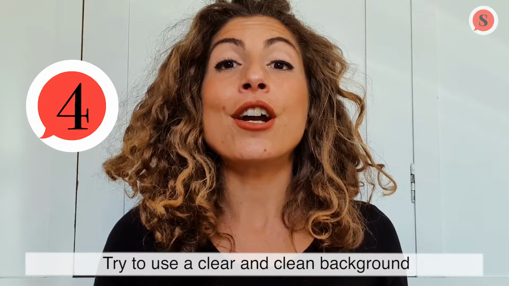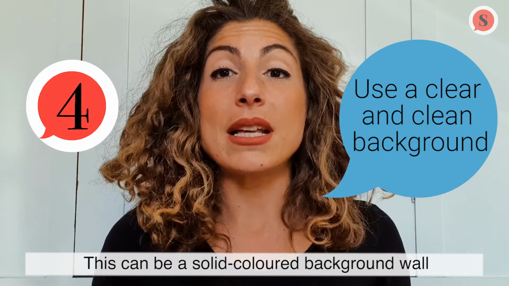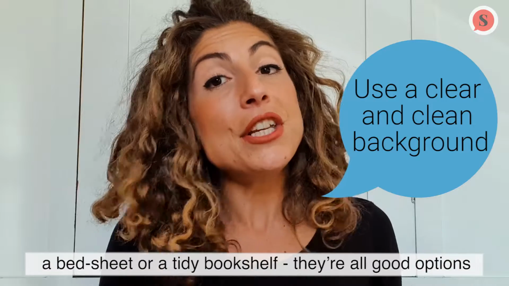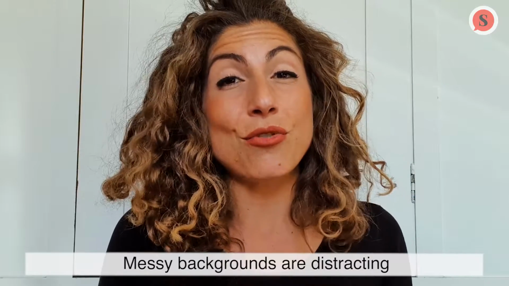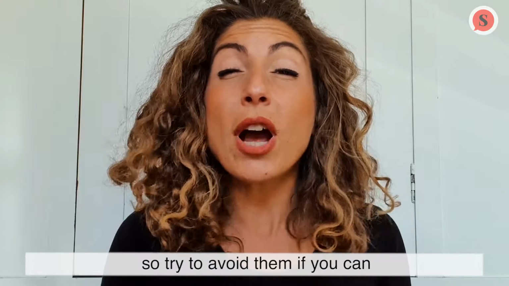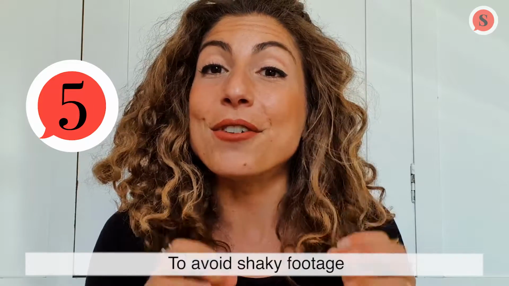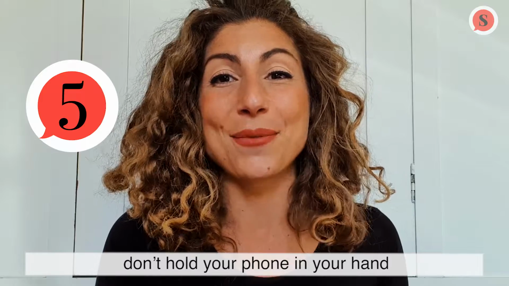Try to use a clear and clean background. This can be a solid colored background wall, a bed sheet, or a tidy bookshelf. They're all good options. Messy backgrounds are distractive and they look less professional, so try to avoid them if you can. To avoid shaky footage, don't hold your phone in your hand whilst recording yourself.